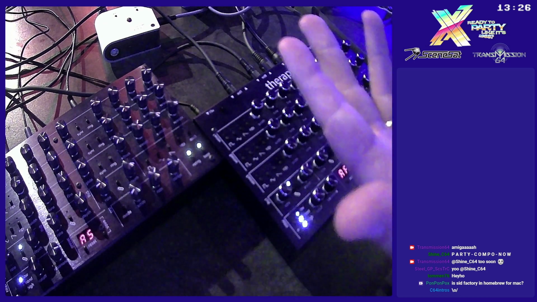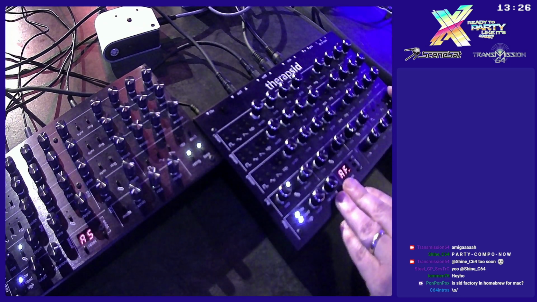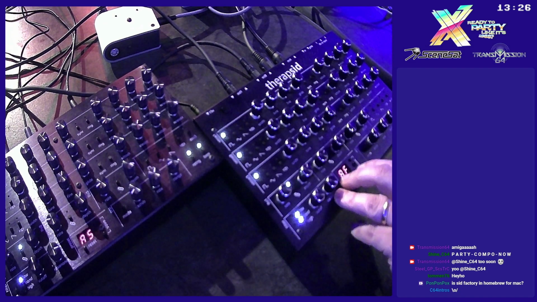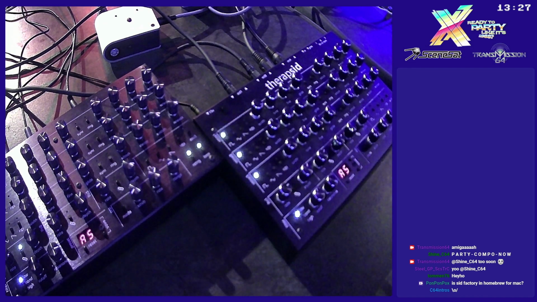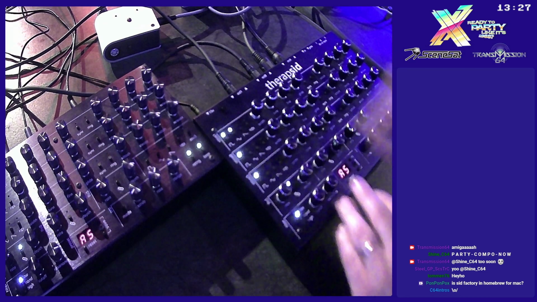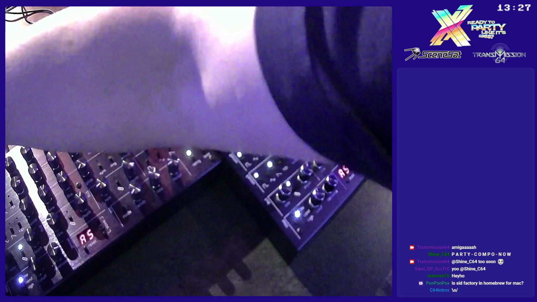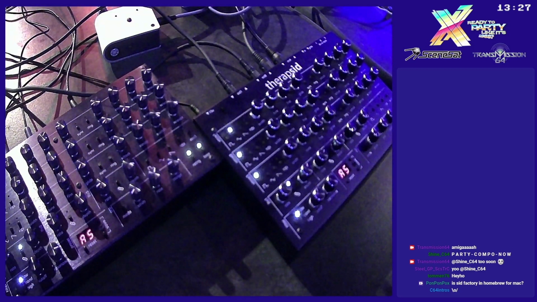All the FM things. Yeah. Or 3 SIDs. This is 3 SIDs running over MIDI from the browser. Okay?